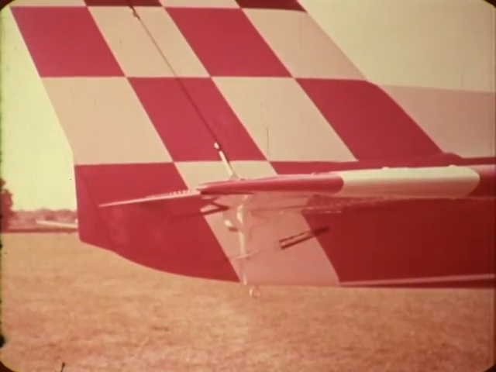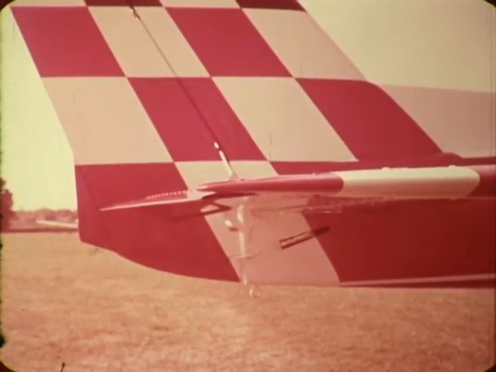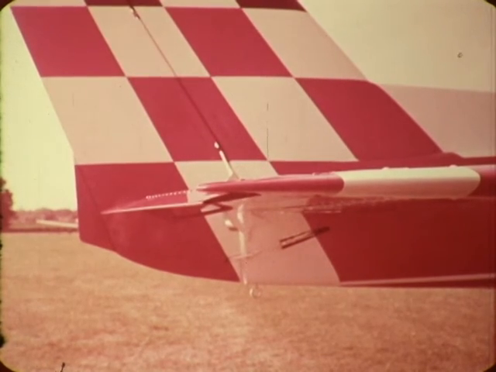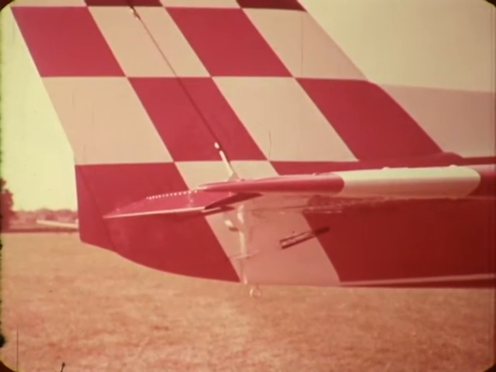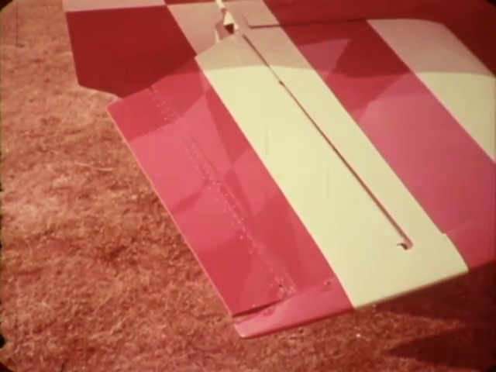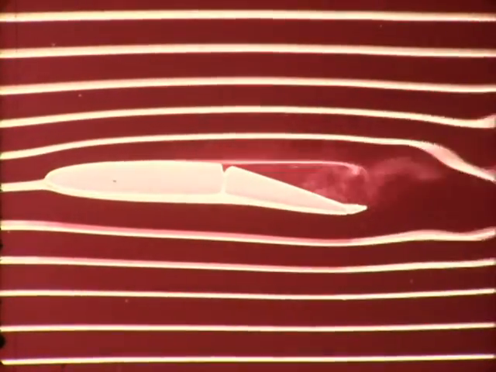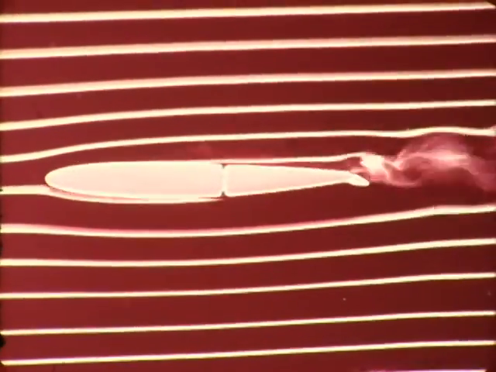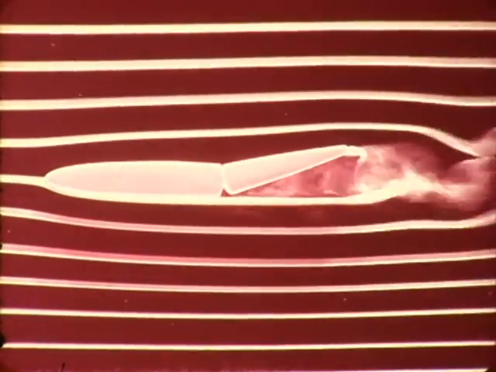Elevator trim tabs enable the pilot to trim the airplane in the pitching plane, and these work in the same way as the rudder tabs. Downward to raise the elevator, upward to lower it. These can be used to correct variations in the position of the center of gravity.